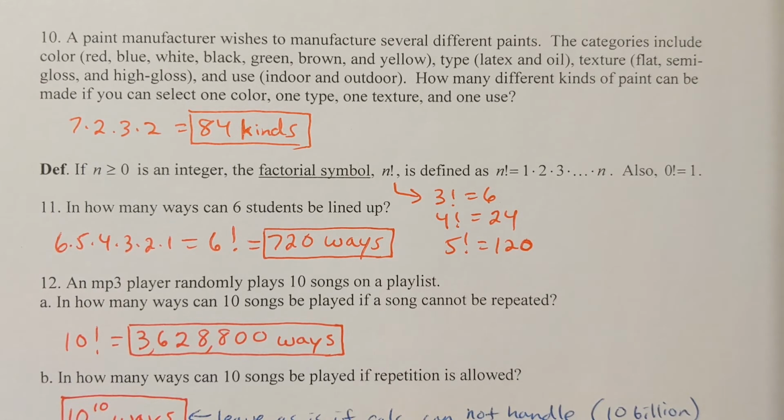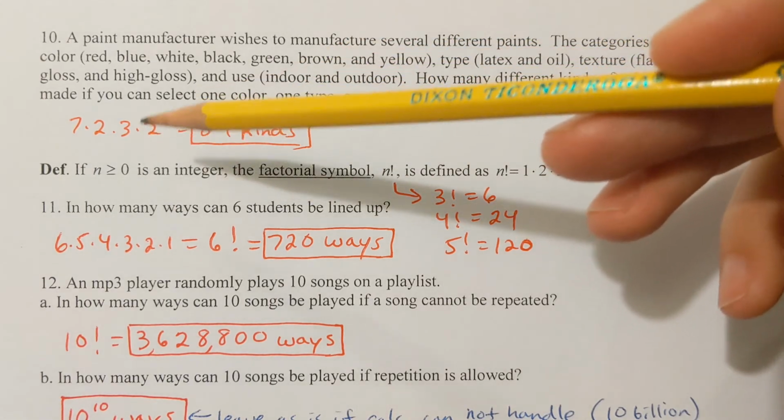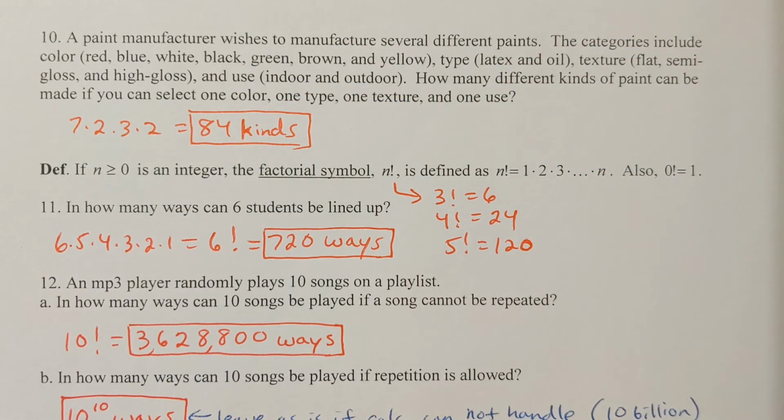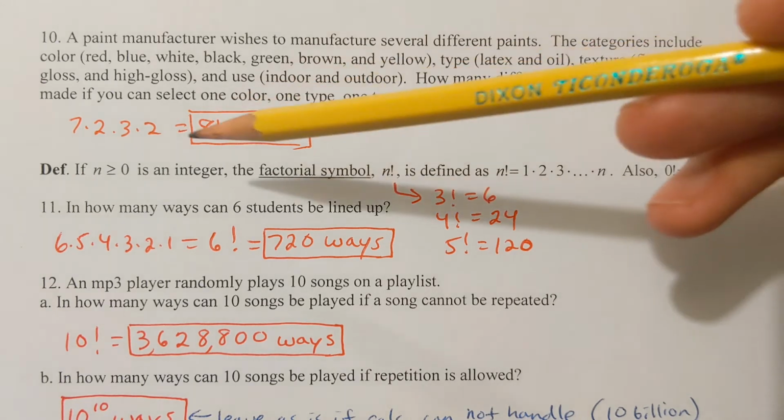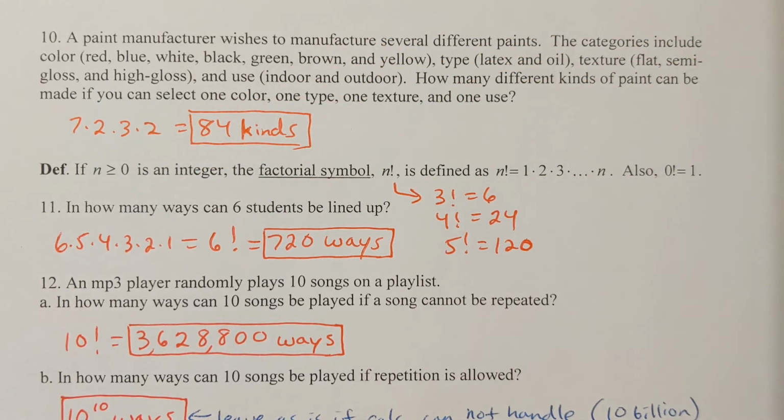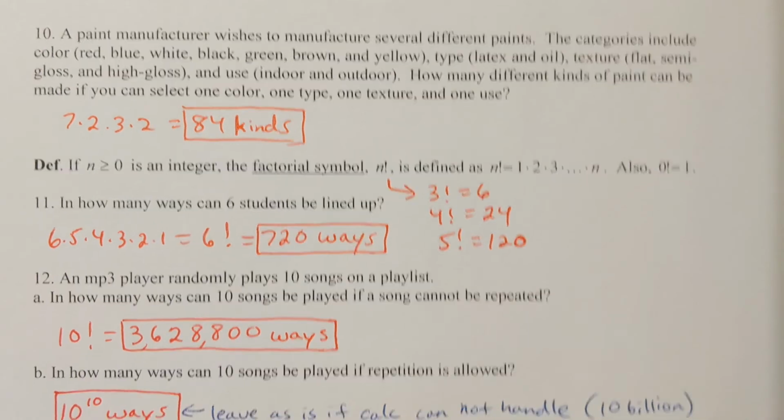So again, all we're doing with the fundamental counting principle is we're going to take a look at step number i in the process, figure out how many ways you can do step i, and then you're going to multiply all the numbers together to get the number of ways that the total process can be done.